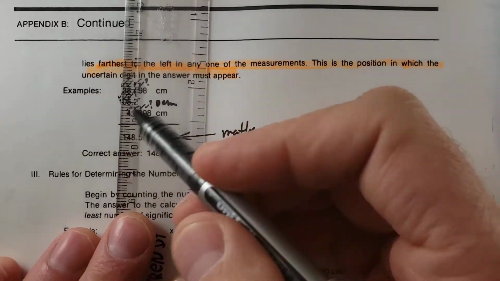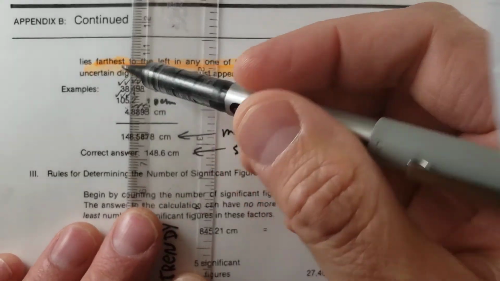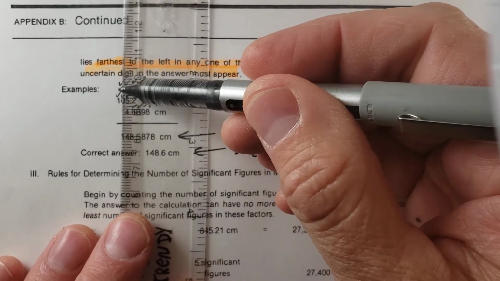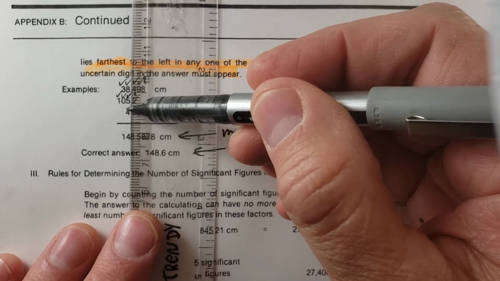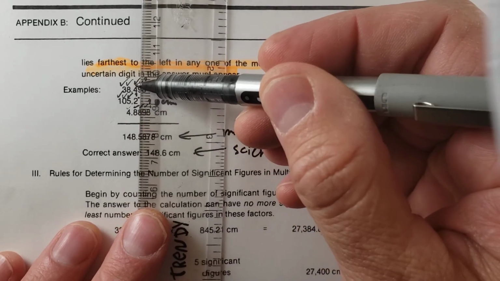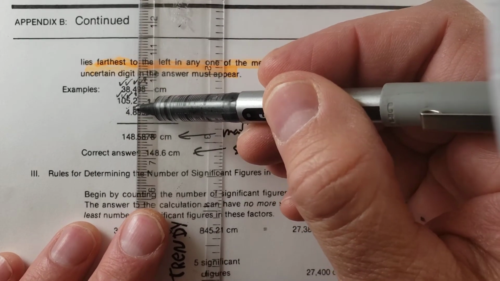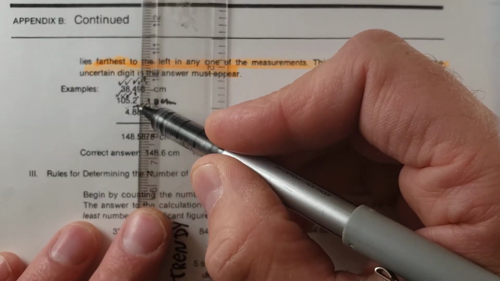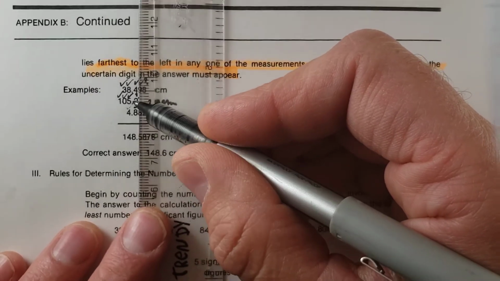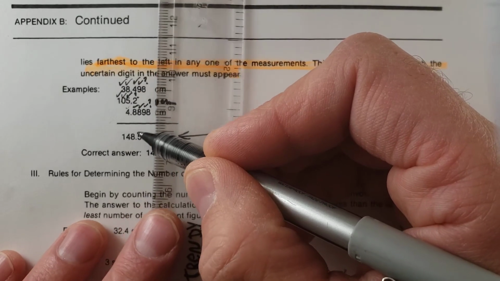I know my ruler is see-through, so it doesn't really help, but here we have check marks, we're good. Check marks, we know those numbers for sure. Check, check, check, we know those numbers for sure. Check, question mark, check. Since we've reached our first guess number, we have to stop there, and that is in the one decimal point, the tenths place.